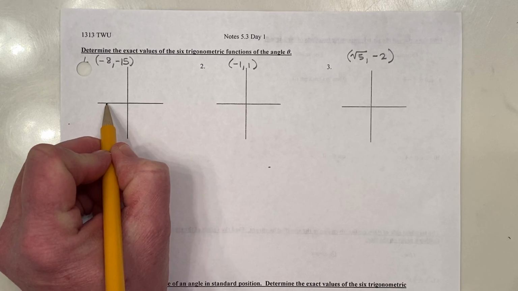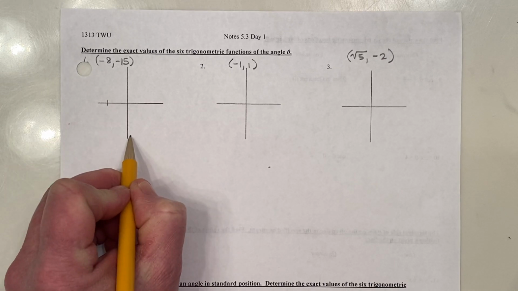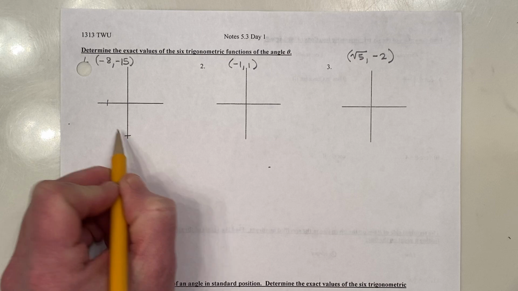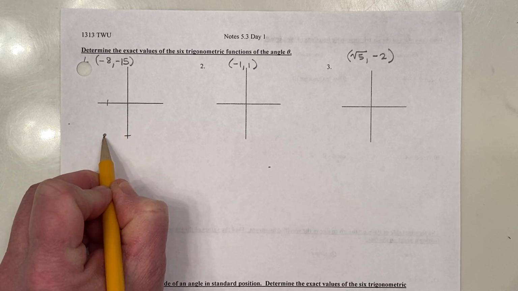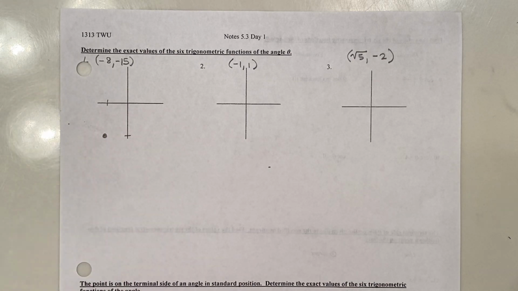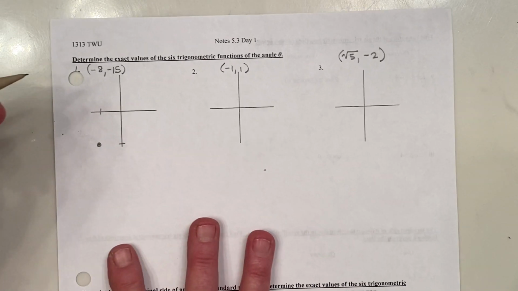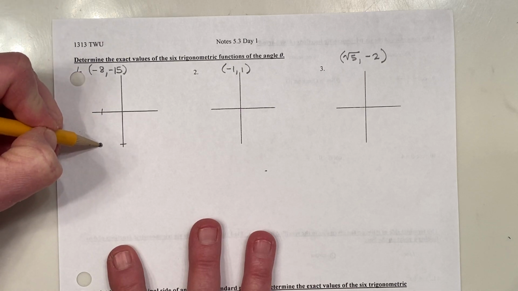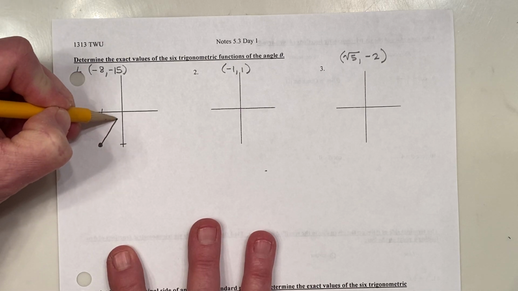From the origin, we would go left 8 and down 15. So left 8, down 15, here's our ordered pair, our point. All right, so what's the triangle that we need so we can find the 6 trig values? What we're going to do is plot the point, and then go back and connect to the origin.